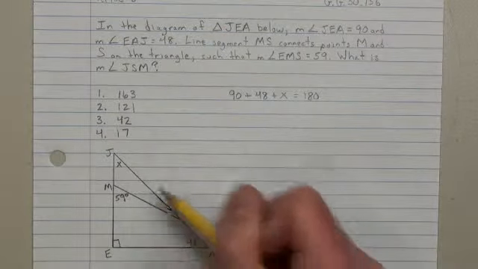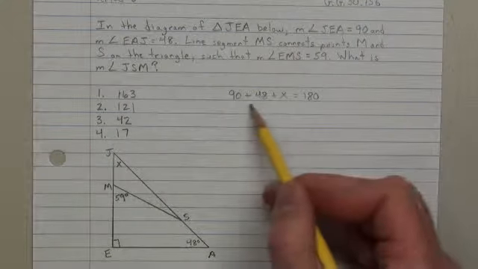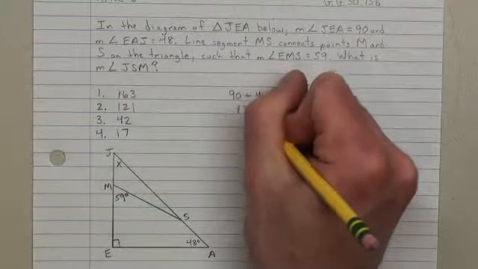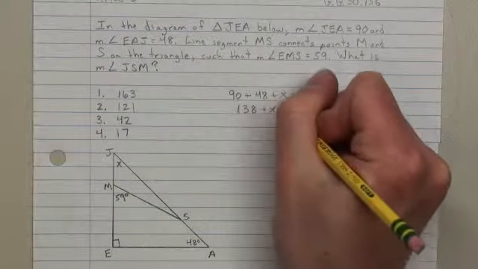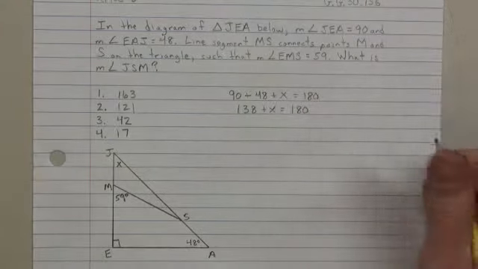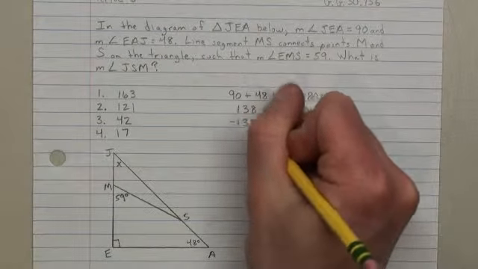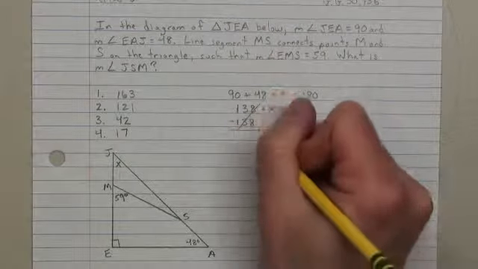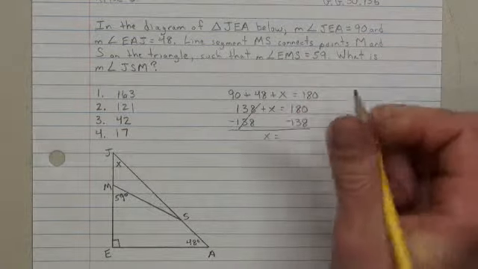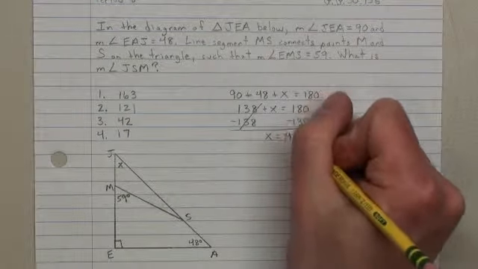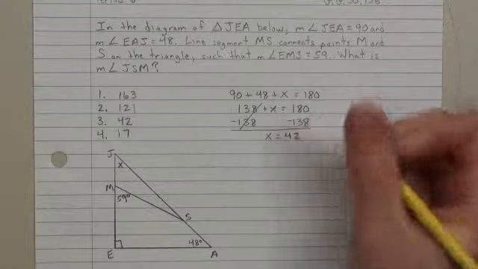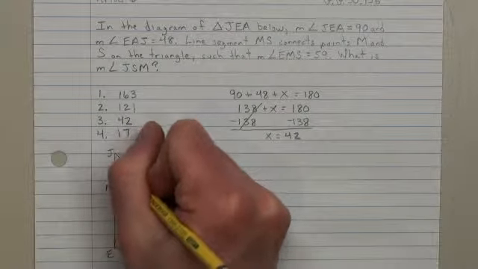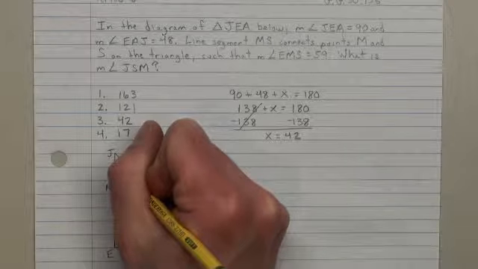Right? So in the big triangle, the three angles add up to 180. Now 90 plus 48, that is 138. So we have 138 plus x equals 180. Now we just subtract 138 from both sides. And we get x equals 42. Okay? So now we know this angle right here is 42. Okay?